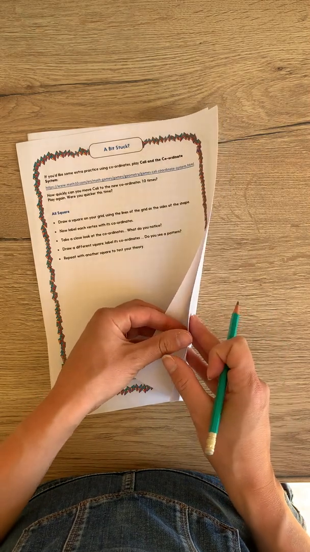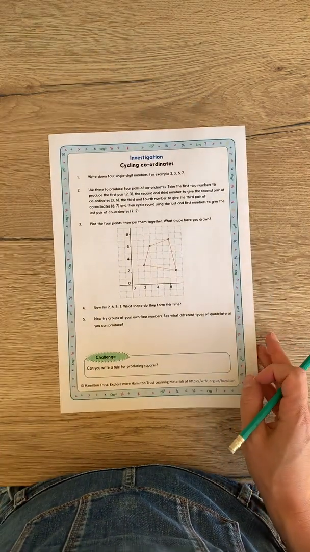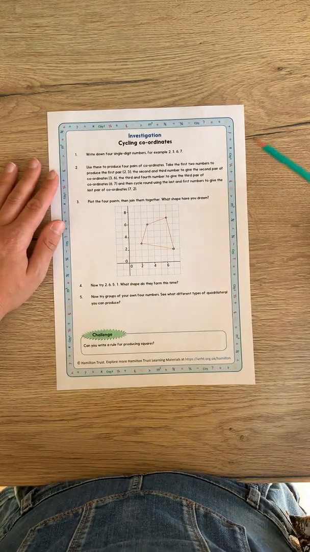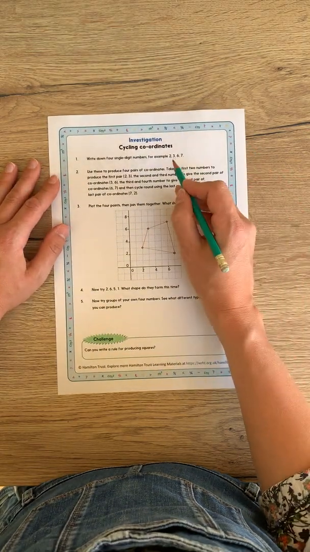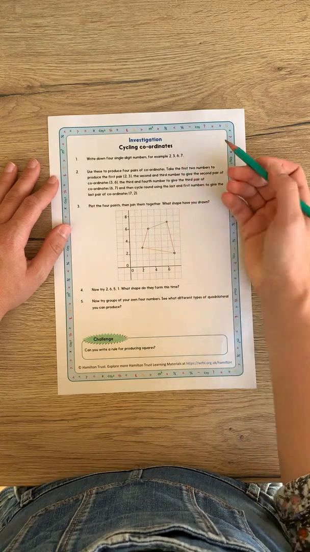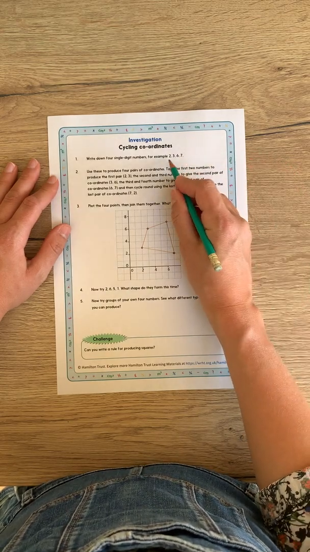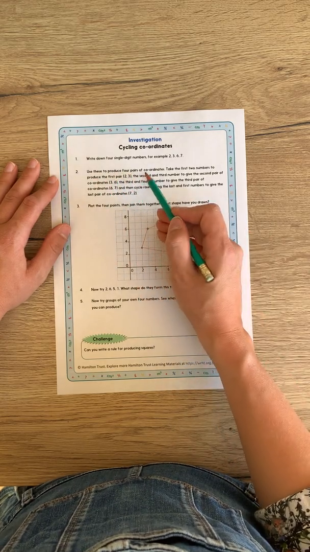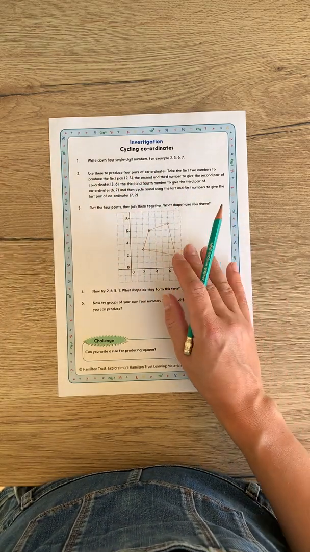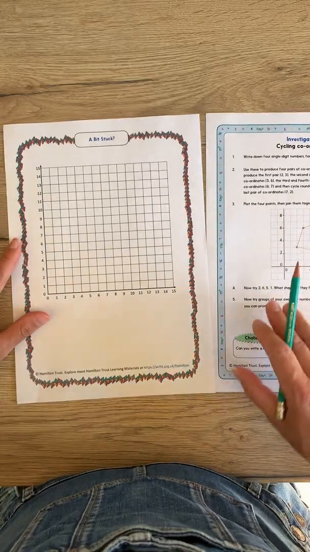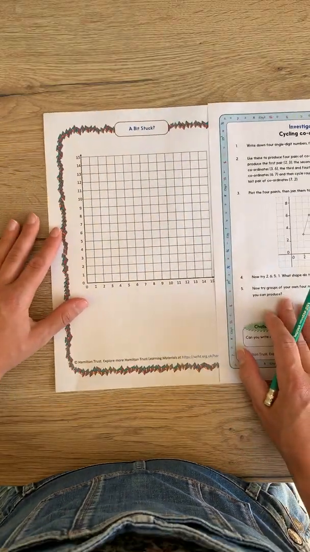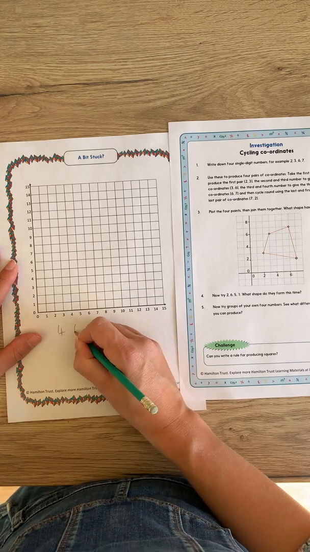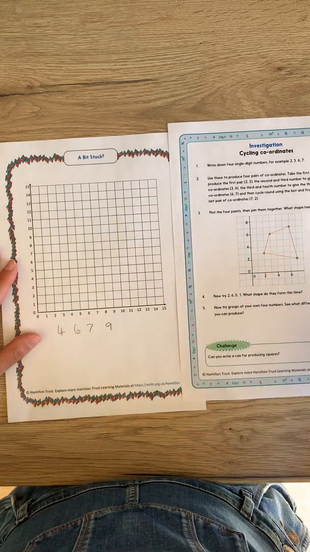And finally, I believe we do have an investigation called Cycling Coordinates, and this is asking you to use particular numbers, so you can write down any 4 single digit numbers that you like. So these are the choices here, and then use these to produce 4 pairs of coordinates. So actually, I think I'm going to have a go at this one. I've got a coordinate grid here. I'm going to write down 4 digit numbers. So 4, 6, 7, and 9.